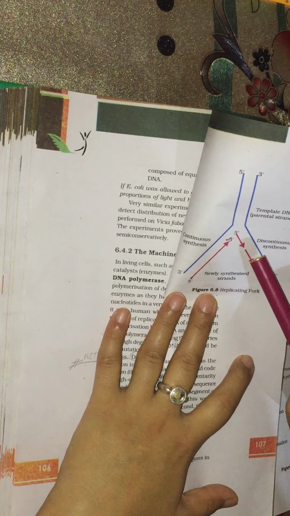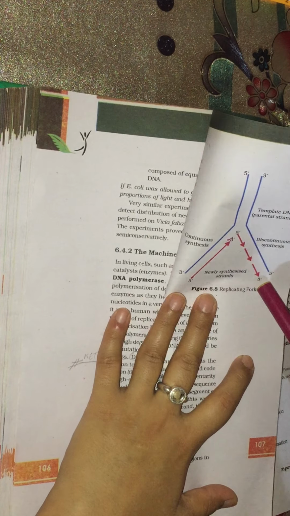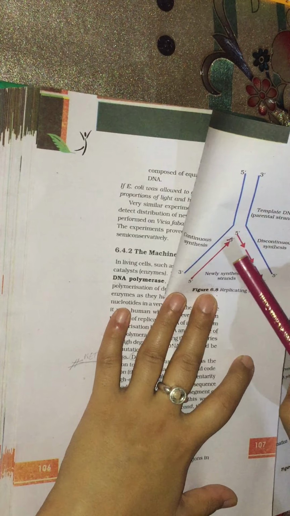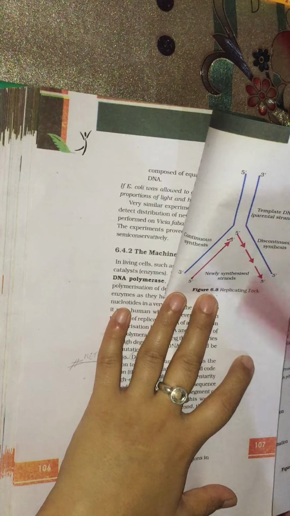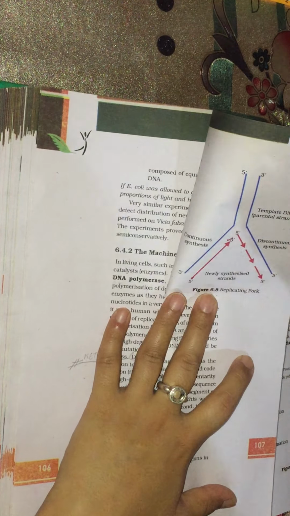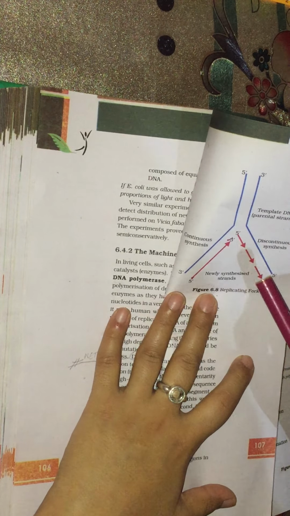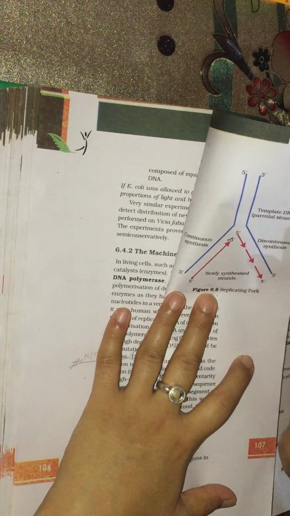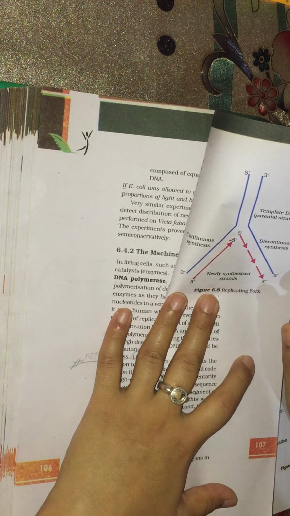So the newly synthesized DNA will be in a segmental form, and after the replication process is over, along the entire length of DNA, the segments of DNA are finally joined by DNA ligase, the enzyme.